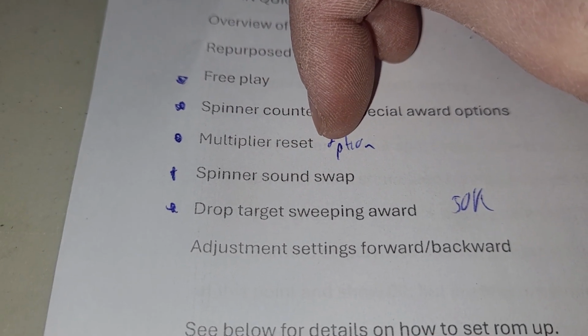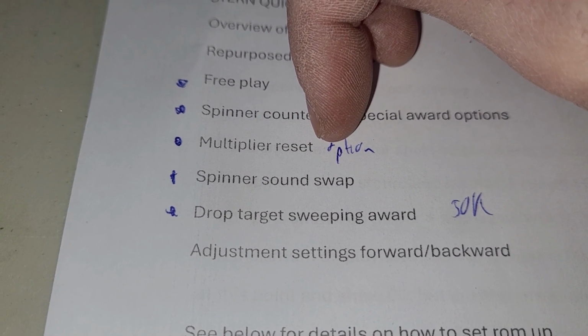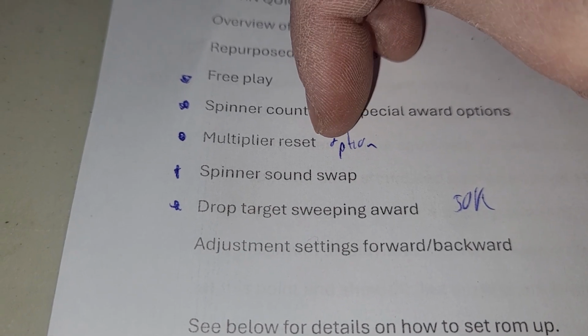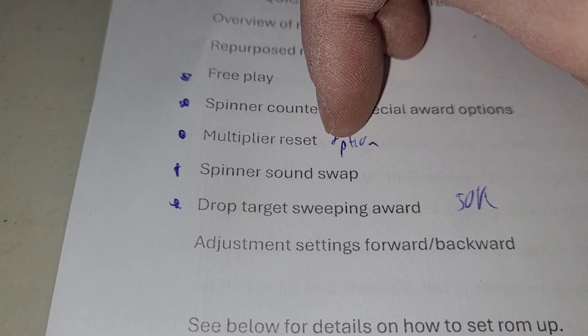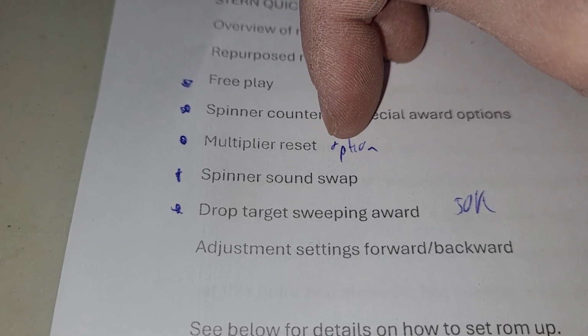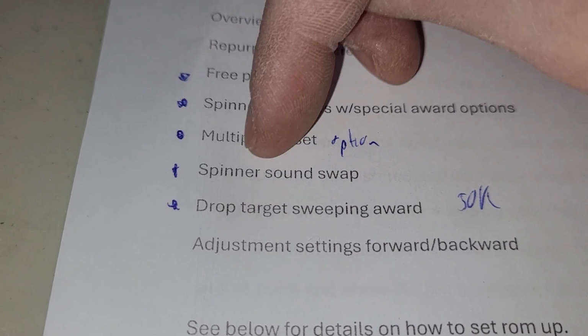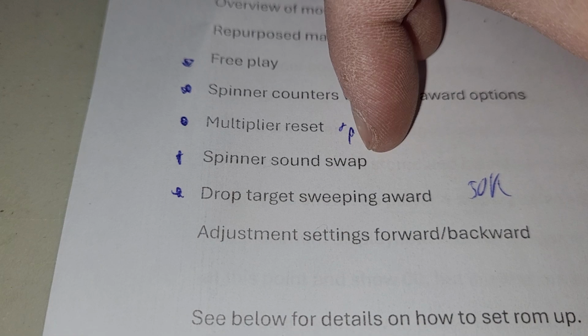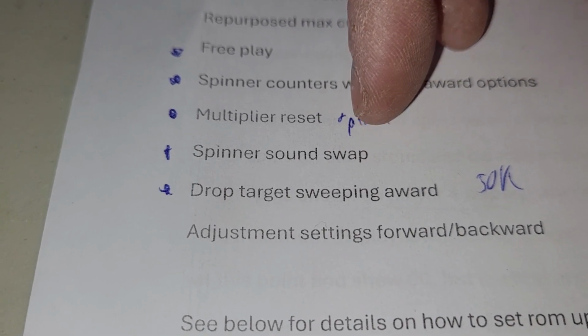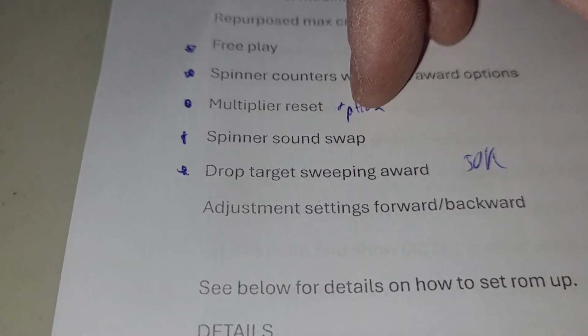Now on Quicksilver, your bonus holds between balls, so now there's an option to reset it between balls, which I think is probably a good option. So I think I'm going to do that. And this is pretty cool. I'm looking forward to seeing what this is all about. We got a new spinner sound that we're going to try out.